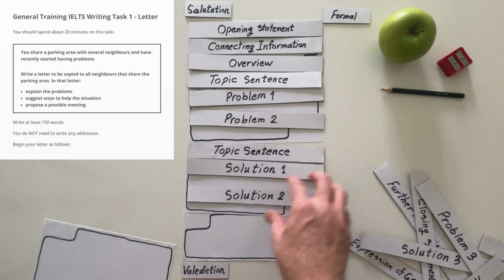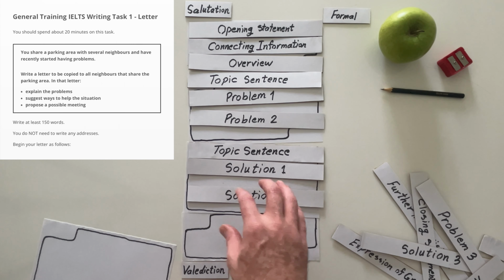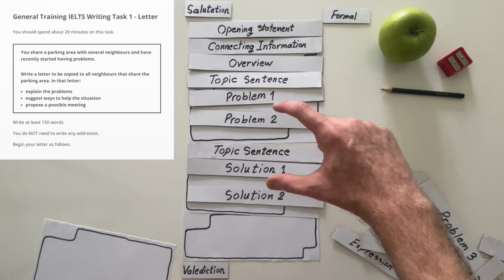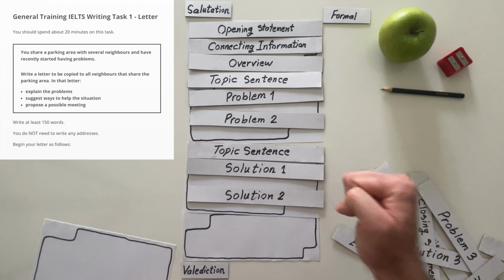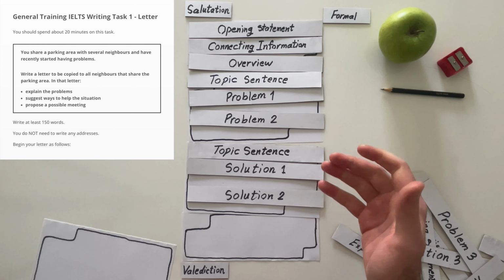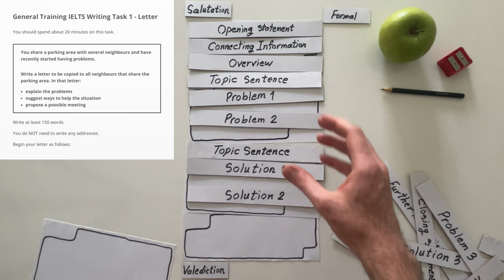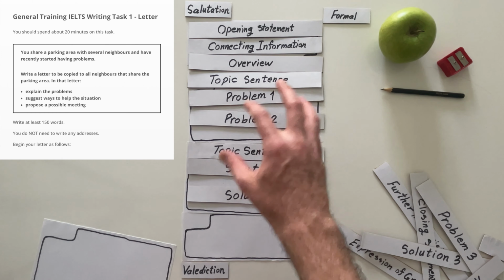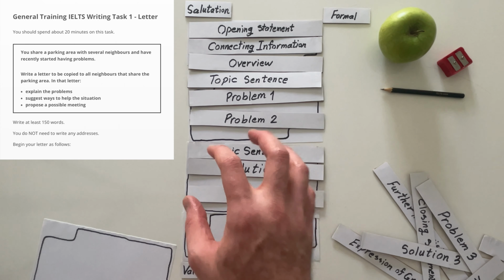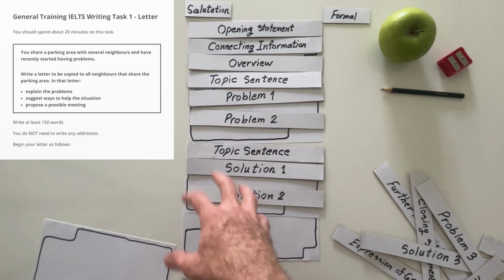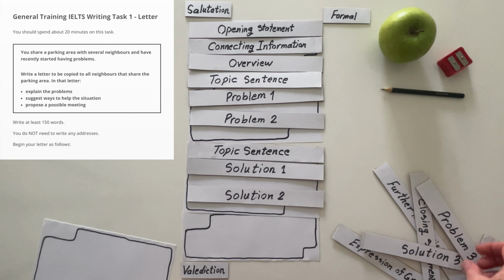And you have a paragraph for your solutions. You can see that I don't pair a problem with its solution in one paragraph because that is very difficult to do. It's a lot easier to just pair the problems in one paragraph and the solutions in another paragraph.